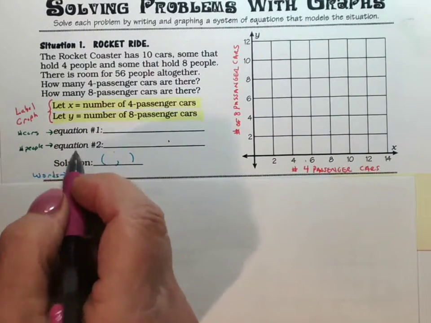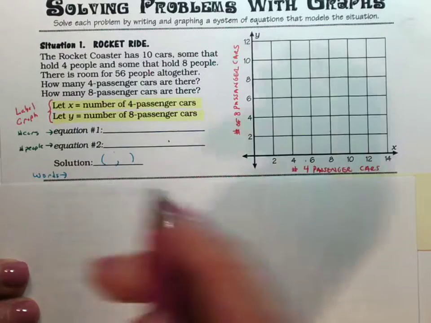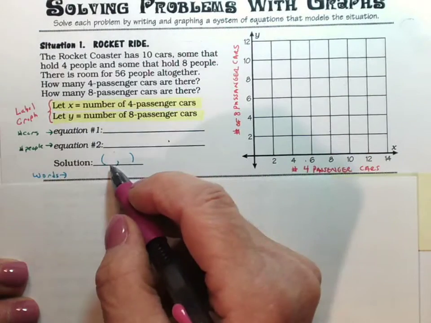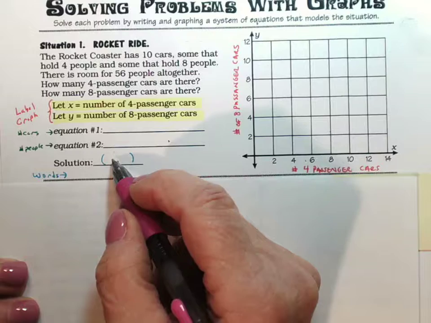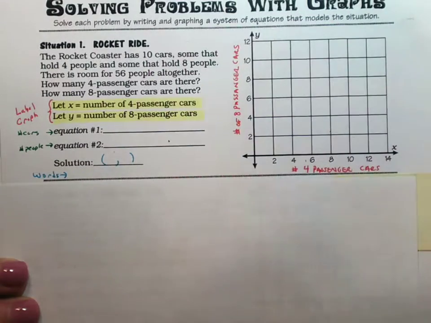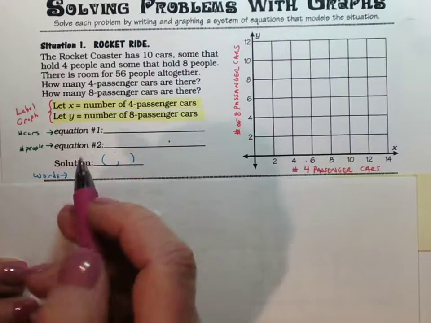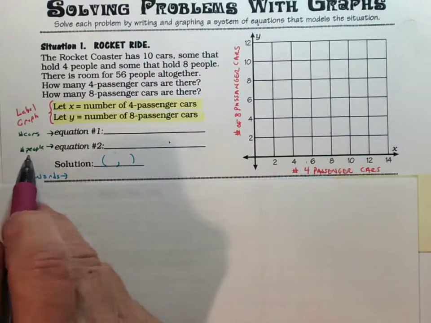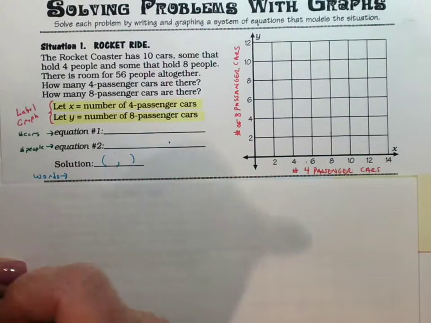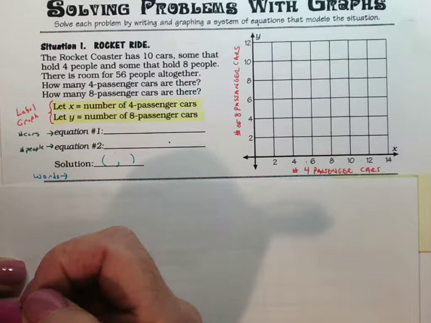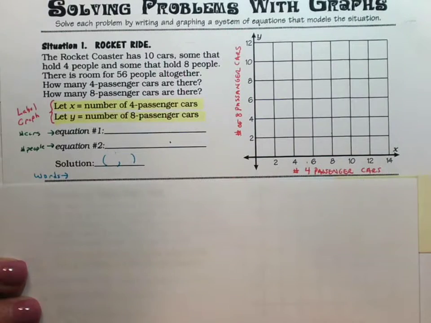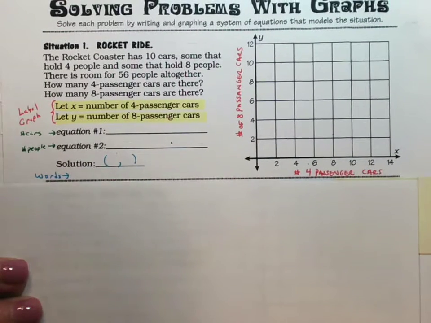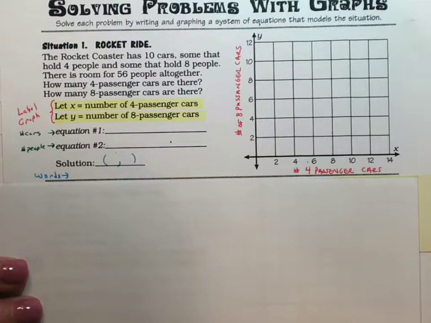You need to define 2 equations, graph them, and then find their solutions. And write the answer in words. Hint, the first equation is the number of cars, and the second equation is the number of people. So those are the hints for the first problem.